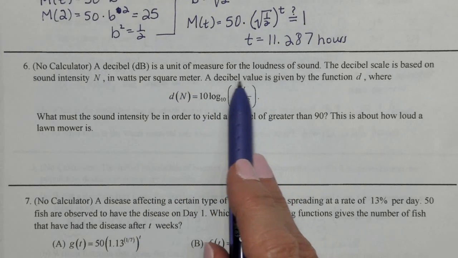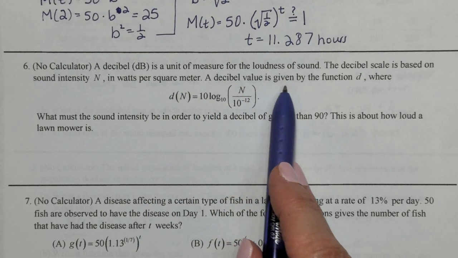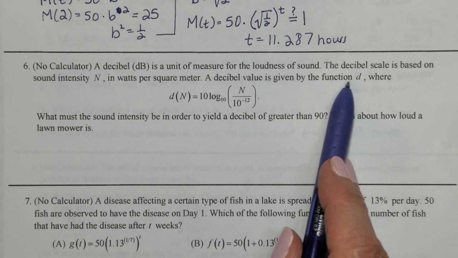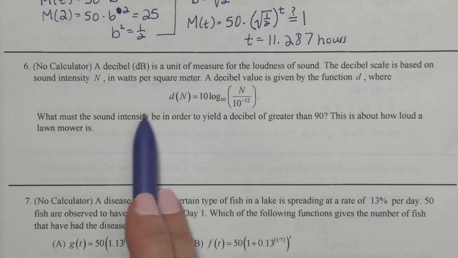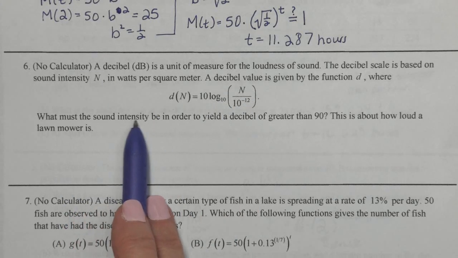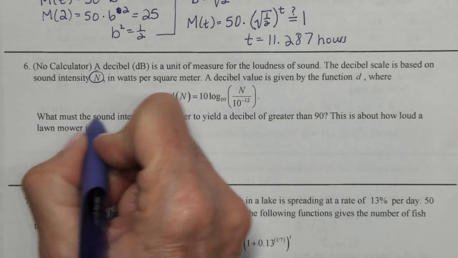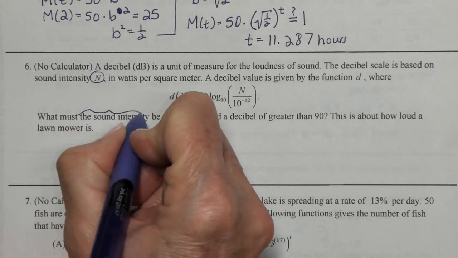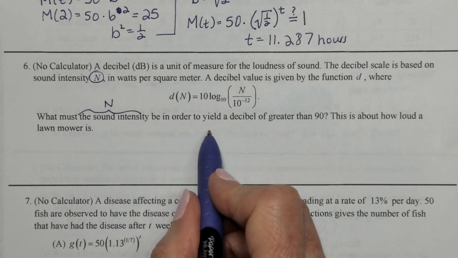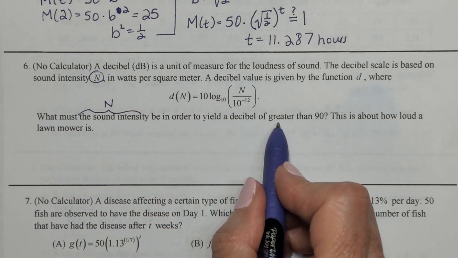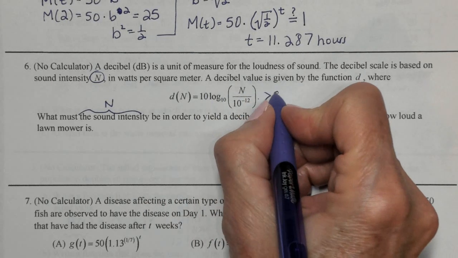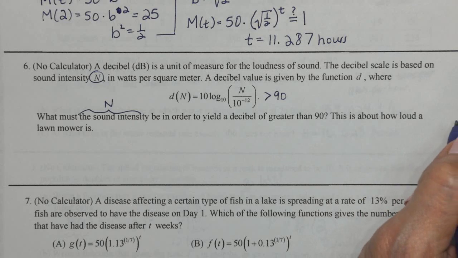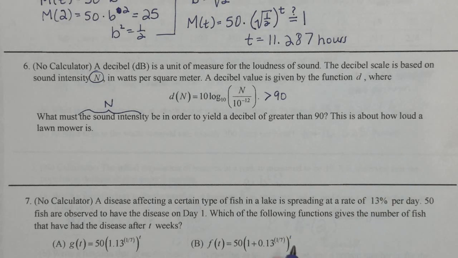A decibel value is given by the function d, where d of n is this equation. What must be the sound intensity, that's n, in order to yield a decibel of greater than 90? We want this thing to be greater than 90.